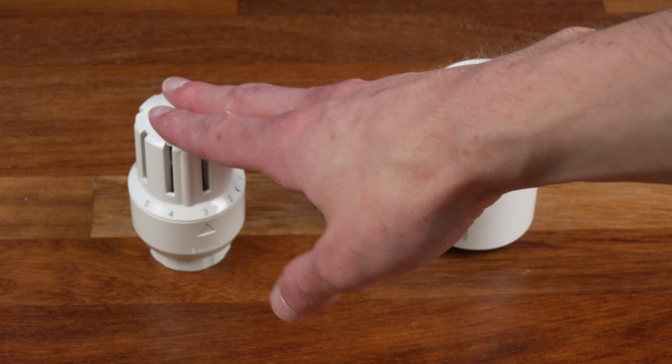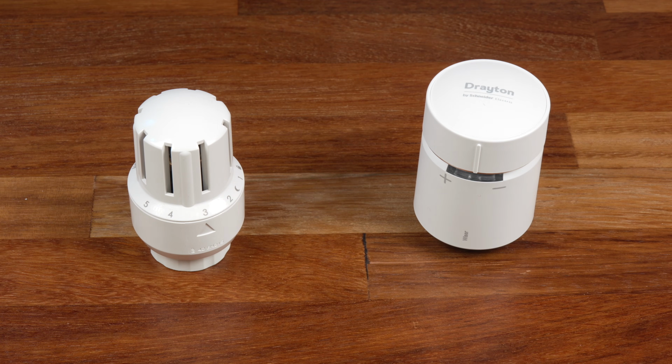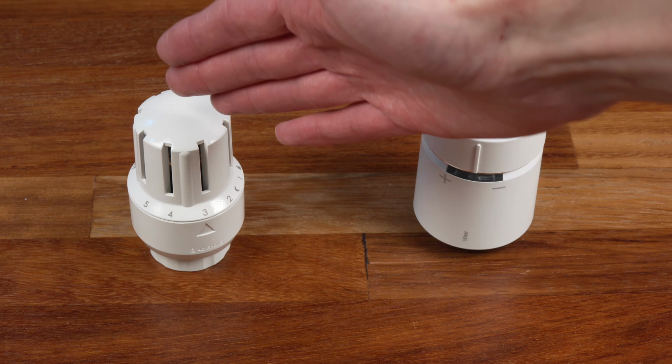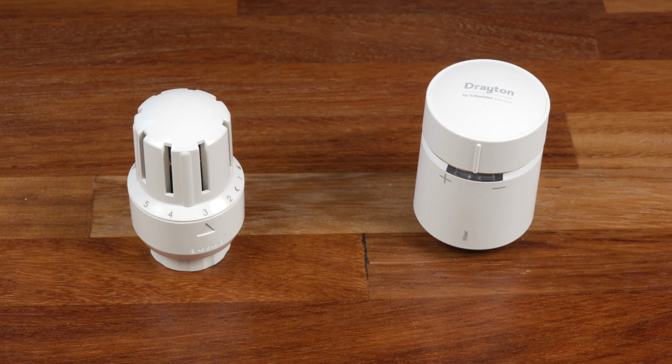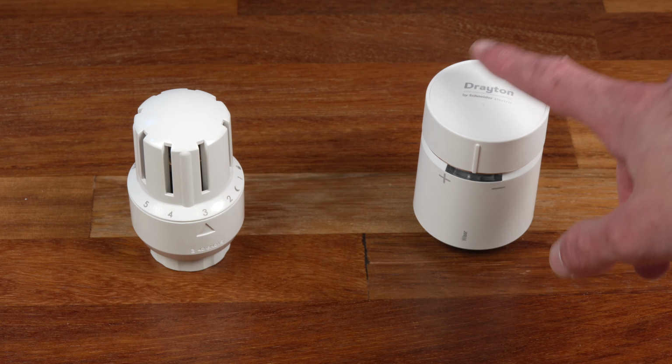With a regular analog TRV, when a room starts to get a bit too cold, the valve will start to open up and allow water to enter the radiator. However, it won't be until your main thermostat calls for heat and turns the boiler on that that radiator will actually start to heat up again. So while these regular TRVs can set a maximum temperature for a room, they can't really set a minimum temperature for the room. And that's where these smart TRVs come in.